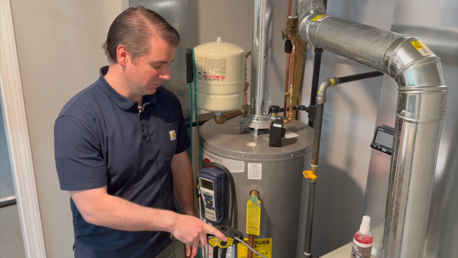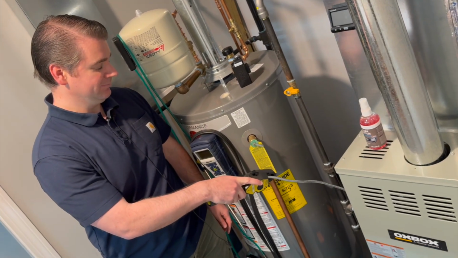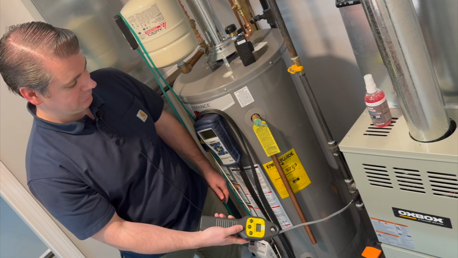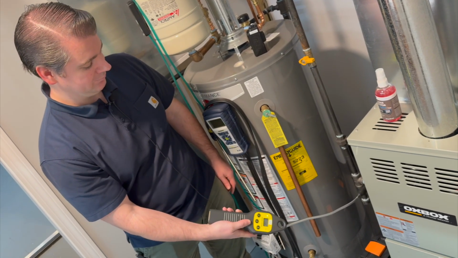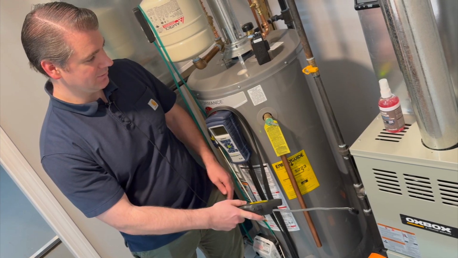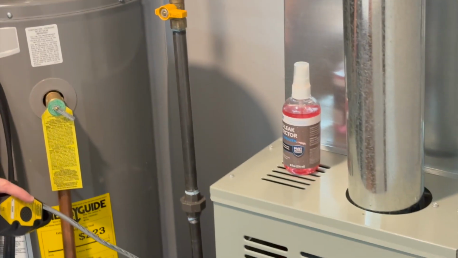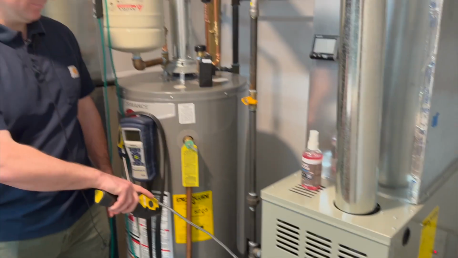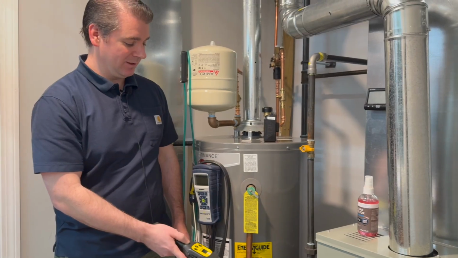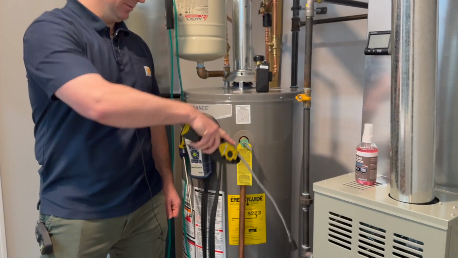For natural gas piping, we're going to test above the pipe. If it was propane, we would test below. To confirm a suspected gas leak, we can use our gas leak detector solution. And wherever we do confirm a gas leak, we want to mark the location and notify the homeowner and let them know they should call a qualified professional to have it repaired as soon as possible.